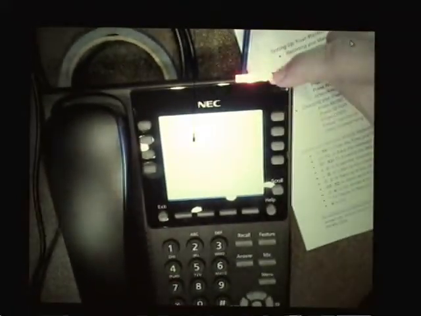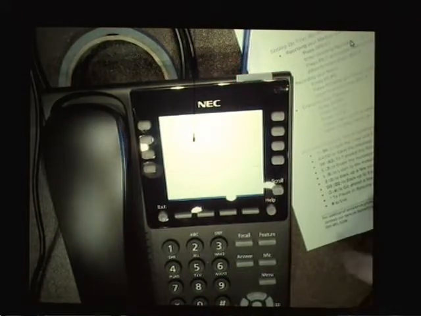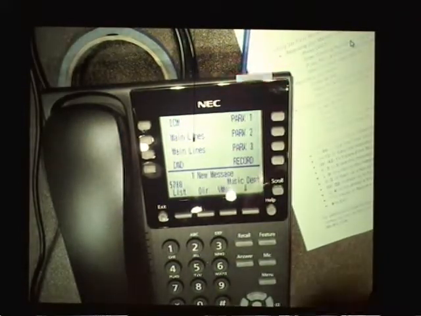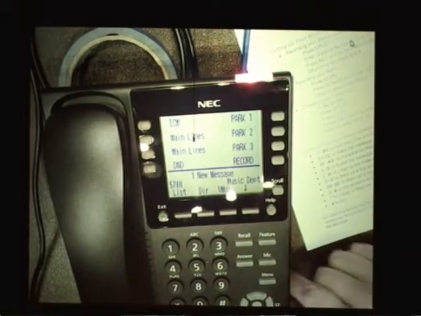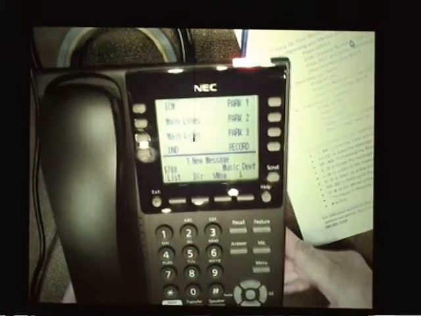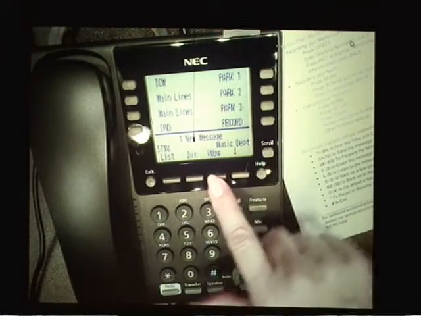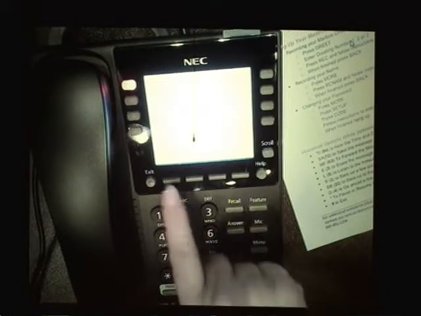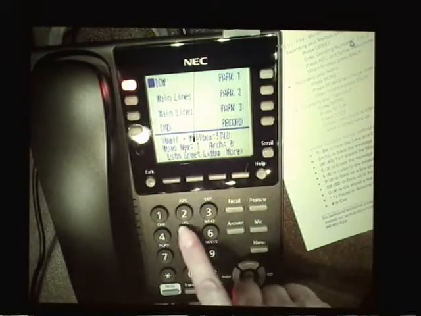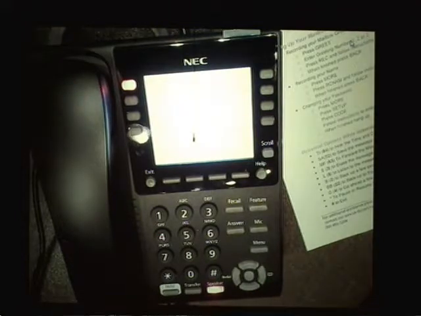Okay, this red flashing light up here is flashing, indicating that you have a message, and you can see in the display here it says 1 new message, so that you know that you have messages. All I have to do is hit the voice message button. You have 1 new message. To listen to your messages, press 5. Hi, this is a test message for training.